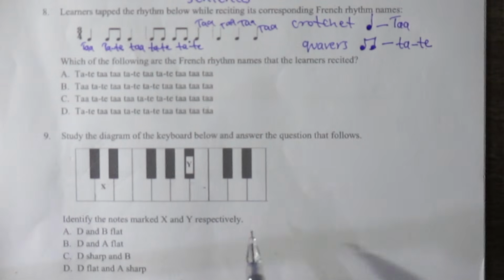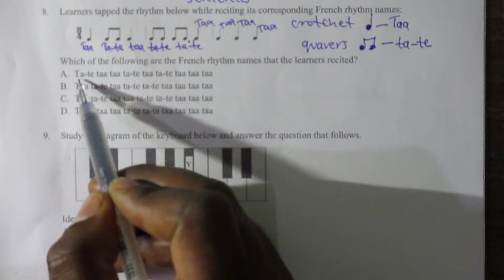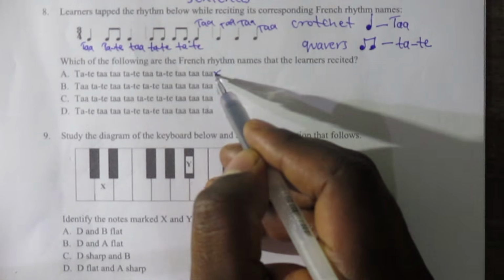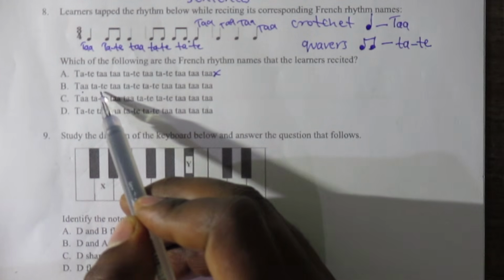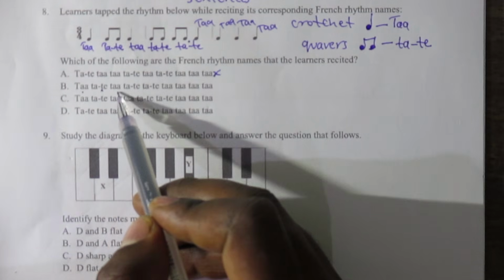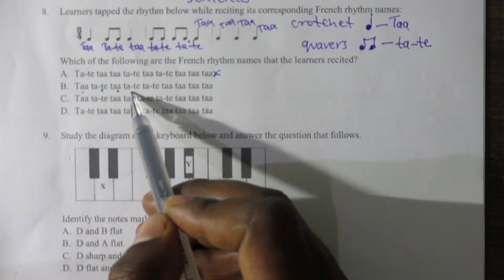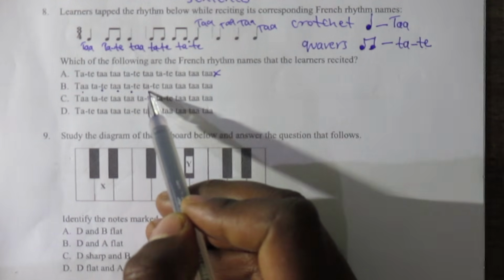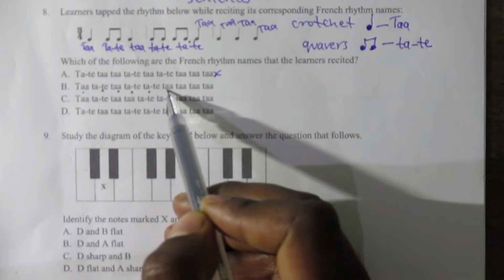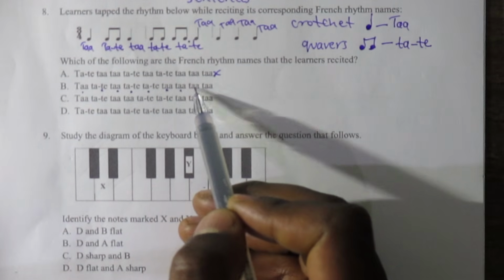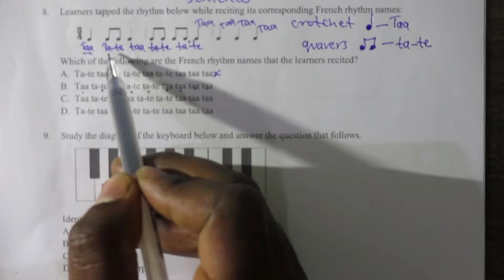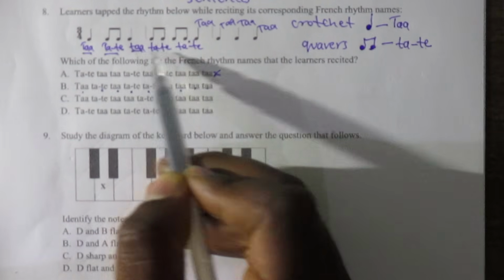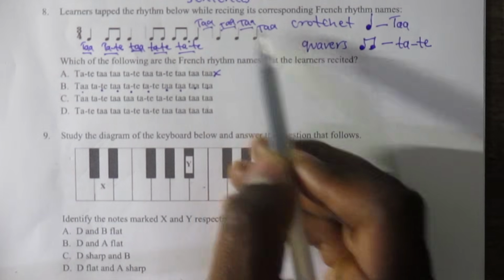So if we are to check our answers, A starts with ta te, so we rule it out. B starts with a ta, then ta te, then a ta, then ta te, another ta te, then a ta, ta, ta, ta. And when we look at what we have up here, it is a ta, ta te, ta, ta te, ta te, and 4 tas.